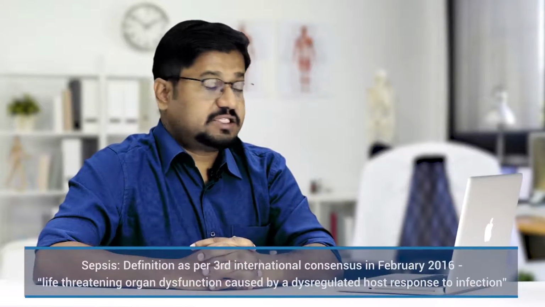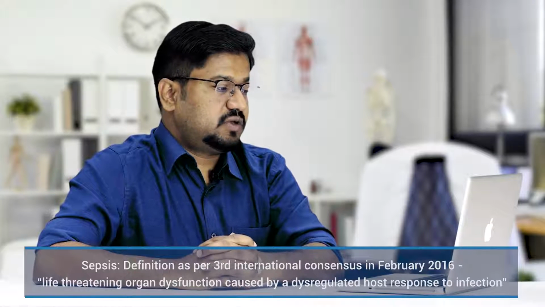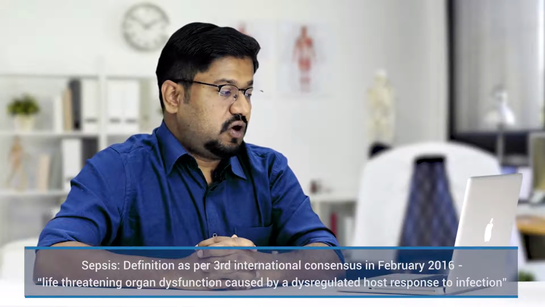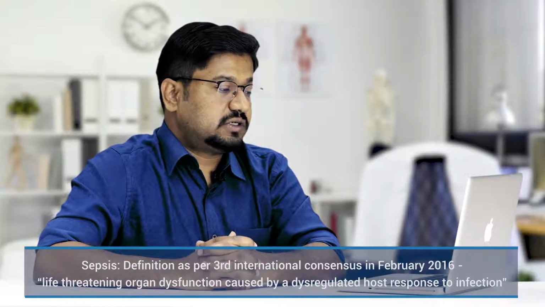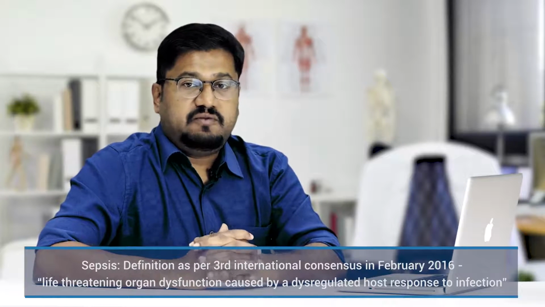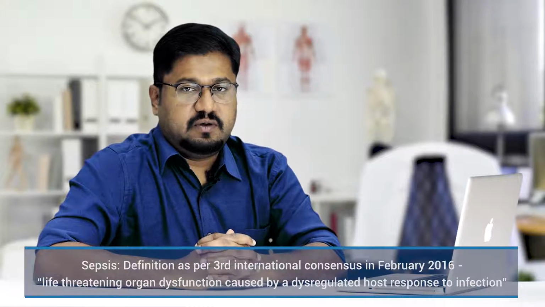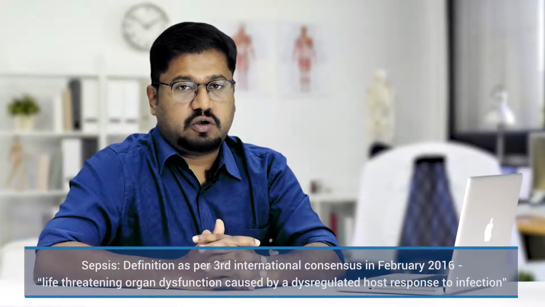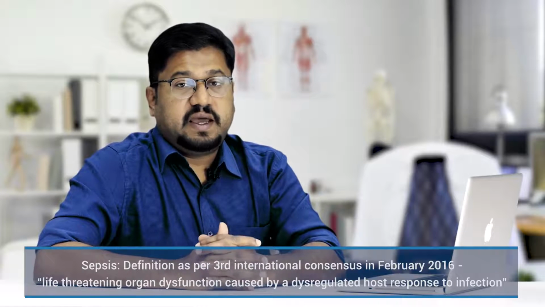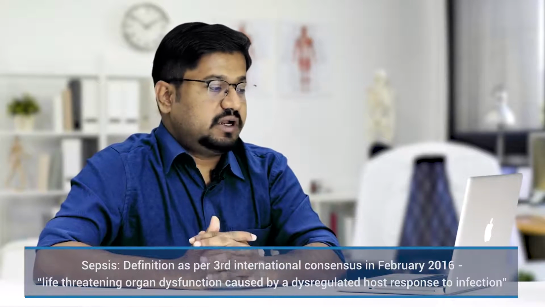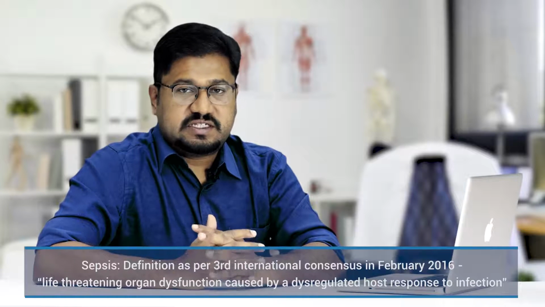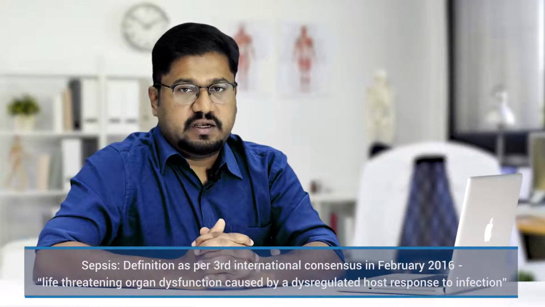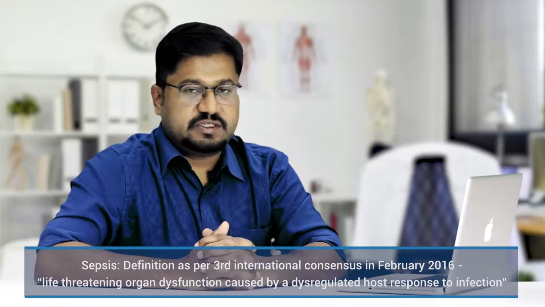Sepsis definition as per the Third International Consensus in February 2016 is defined as life-threatening organ dysfunction caused by a dysregulated host response to infection. Now, every word in this definition is important, where it terms life-threatening, organ dysfunction, as we have described what organ dysfunction is, caused by the dysregulated host immune response to infection. So there is a dysregulated immune response to the infection that leads to organ dysfunction. This is termed as sepsis.